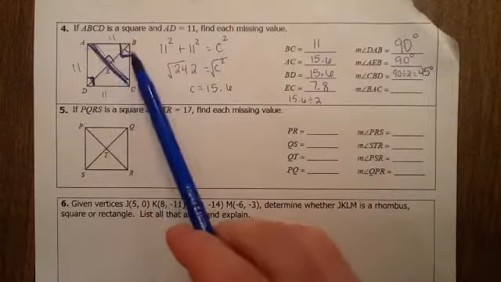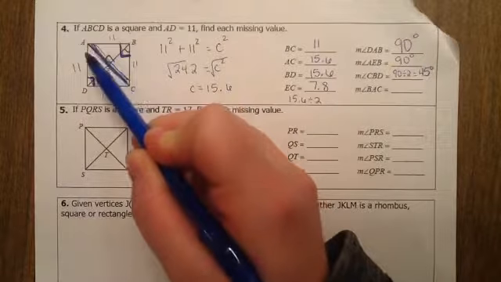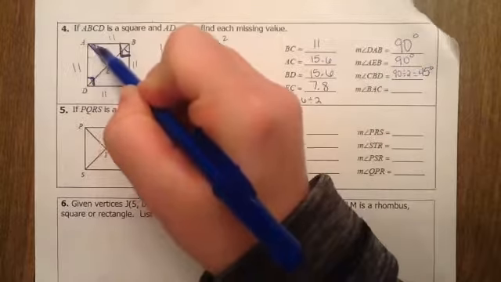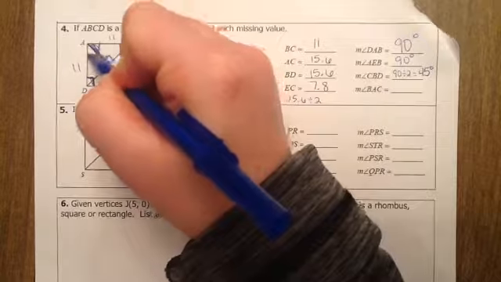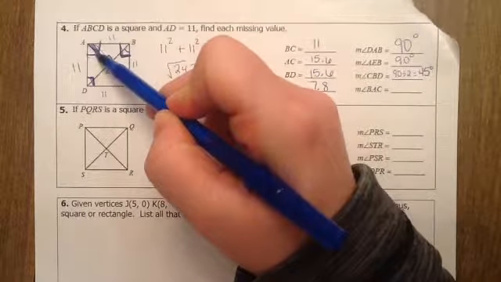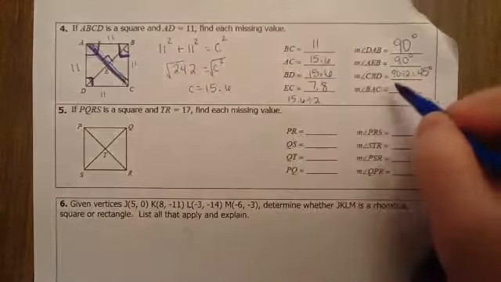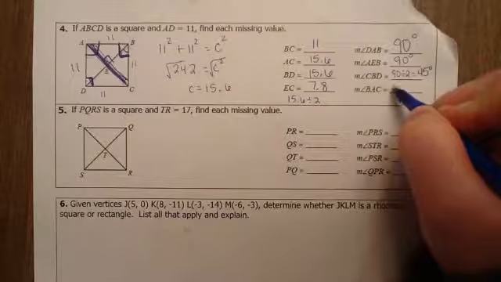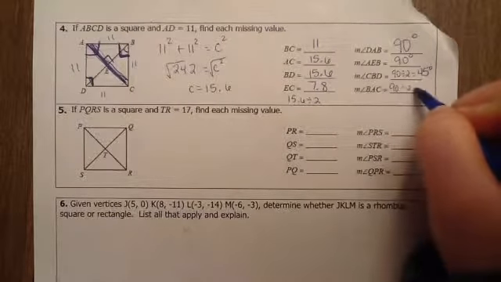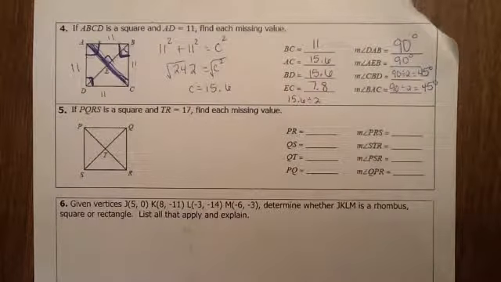Lastly, angle BAC. Again, this whole corner must be 90 degrees. And what does this diagonal do to this angle? Cuts it in half. So BAC again would be 90 divided by 2, which is 45 degrees. Go ahead and do this next one on your own. Let's see how you did.